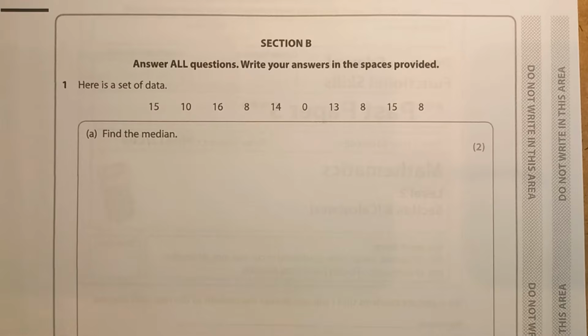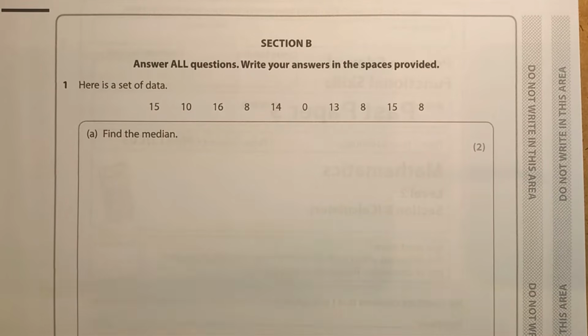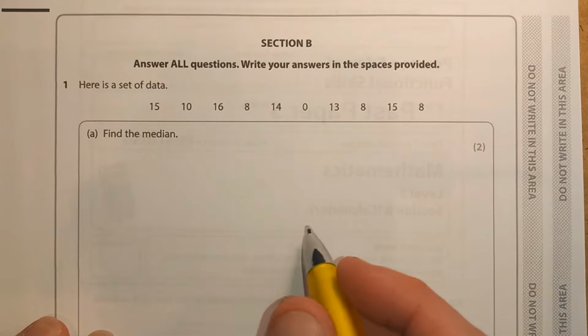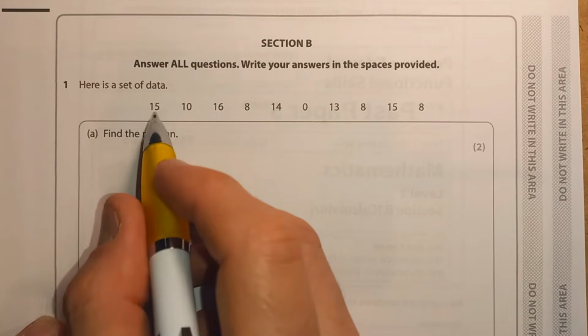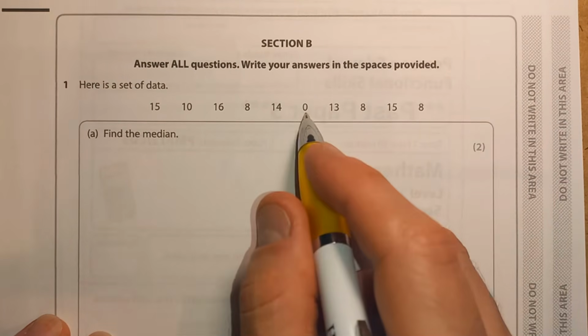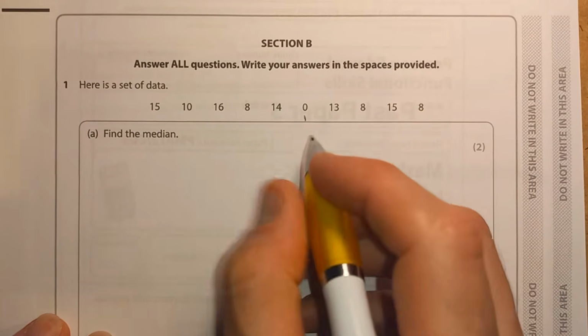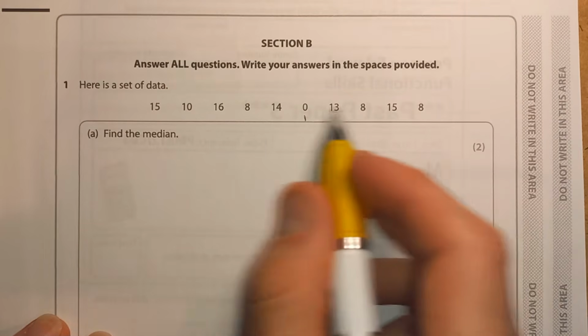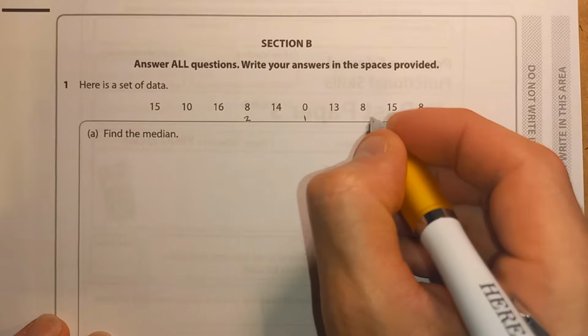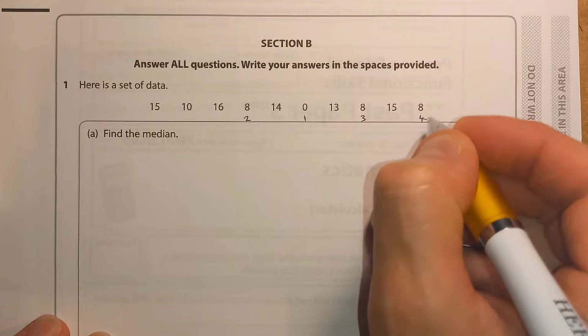Question 1. Here is a set of data. Find the median. Well, if I want the median, I find the best way to do that is to sort all my numbers in ascending order and then find the middle one. So let's rank them first. What's the smallest? Well, the smallest is 0, so that can be number 1. What's the next smallest number? Well, it's 8. Doesn't matter which one, so that can be 2, 3, 4.